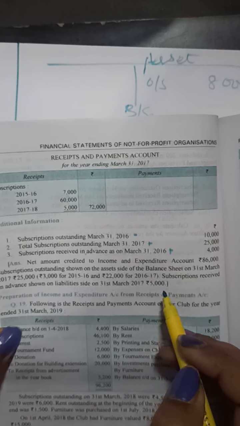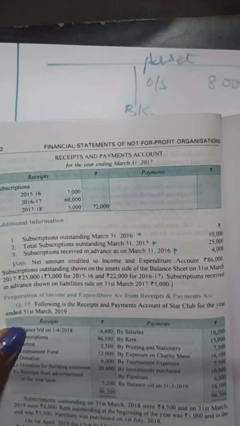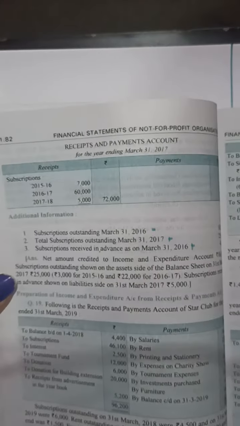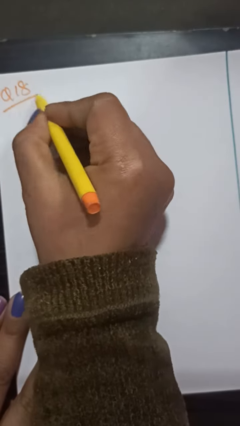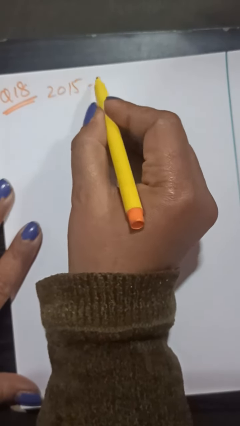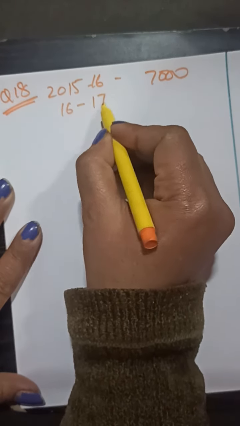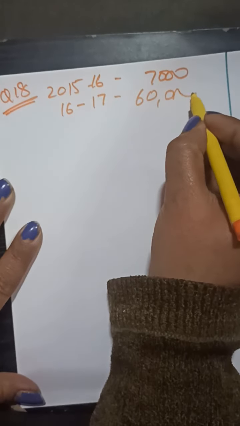Now let us make the adjustment of subscription. Just give me a second, I'll change my pen, it is running out. Okay girls, here we begin with question number 18, the unsolved question number 18 in my textbook, where I'll write the information given to us. 2015-16 it is rupees 7,000. 2016-17 rupees 60,000.